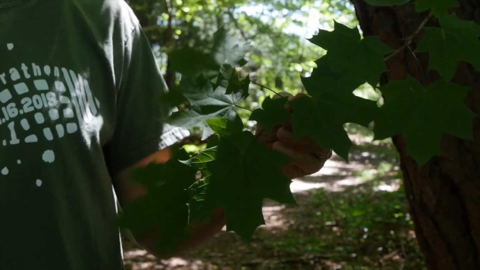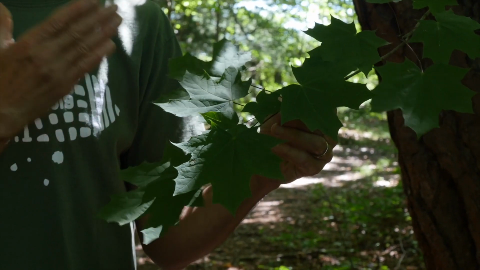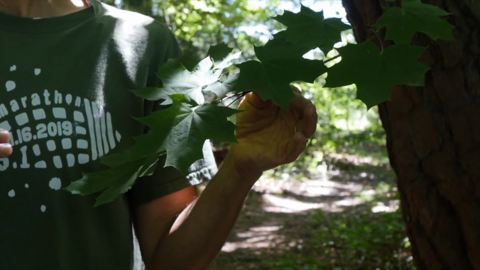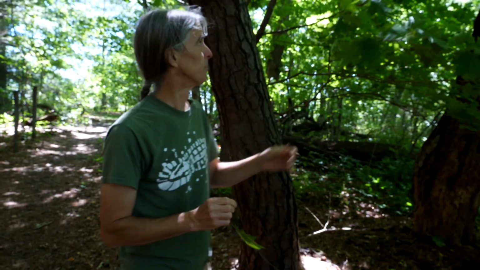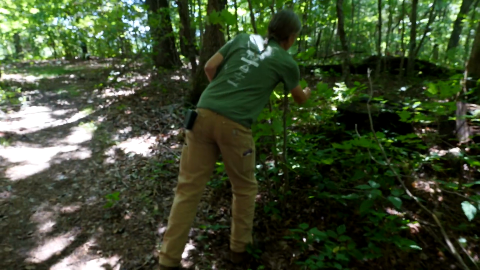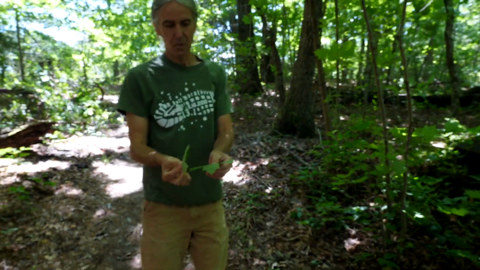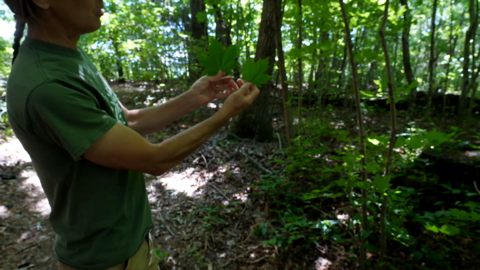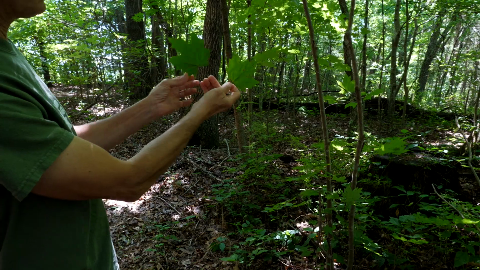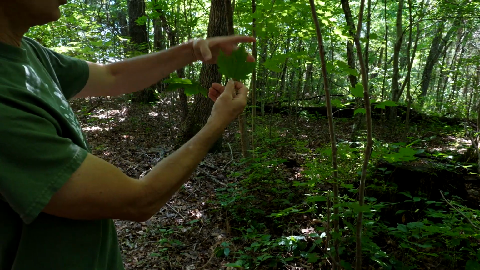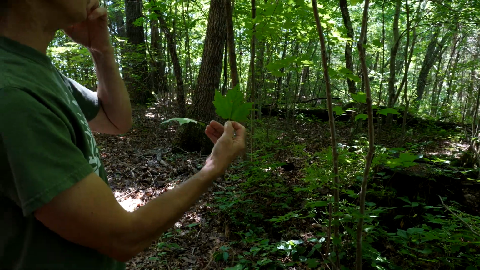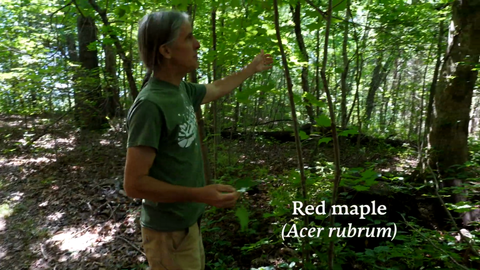Again, it's called Norway maple, looks just like sugar maple. The difference is the sap that will come out is milky white instead of clear. Here you can compare the red maple leaf to the Norway maple leaf. The Norway maple leaf has these larger teeth and is 5-lobed, and the red maple has a bunch of teeth on it, it's only 3-lobed. So this is red maple.